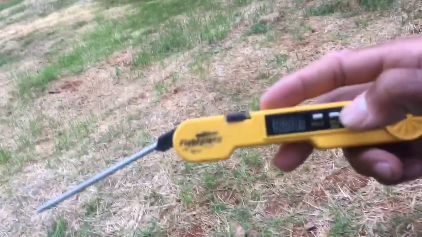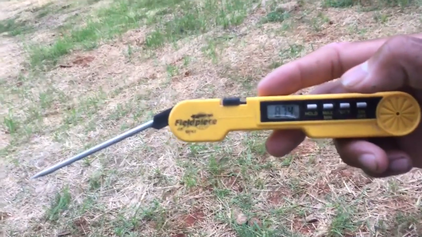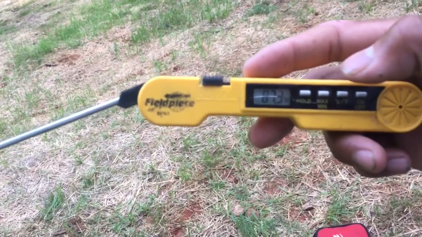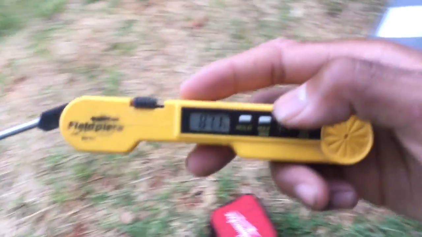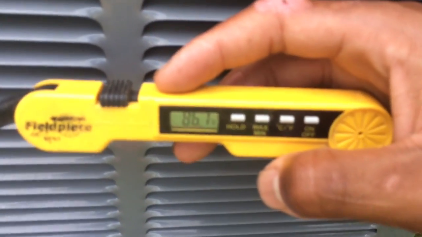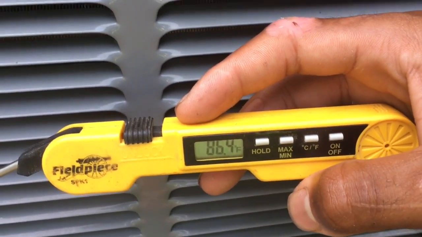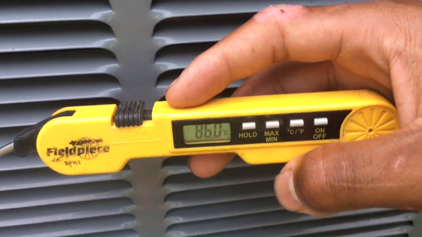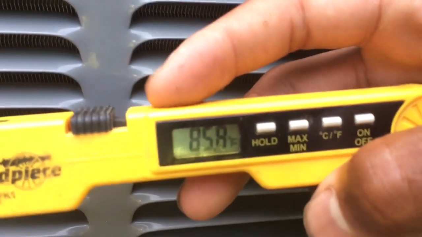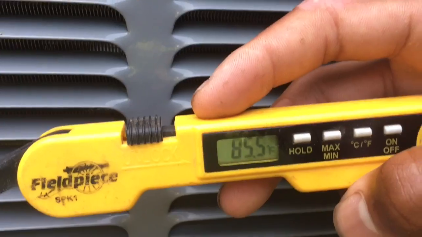Alright, this is what I'm going to show you. Now, I'm going to turn it on. Go ahead and focus in on it. Well actually, it's about 87 degrees out here. Now I'm going to check the temperature of the air going into the coils, which is about, give or take, 85, 86. Now for the temperature going out of the condenser fan.